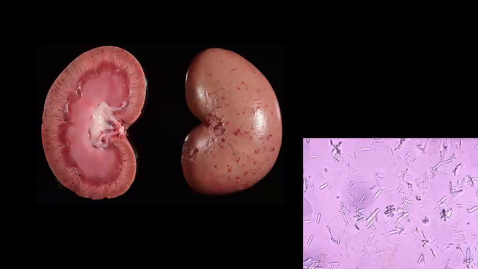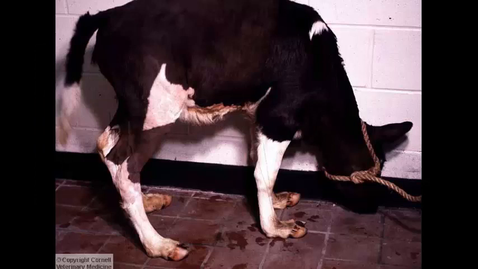Okay, one more. This is tissue from a calf, obviously from the collection of Dr. John King. Can you name the condition and describe the histologic lesion?